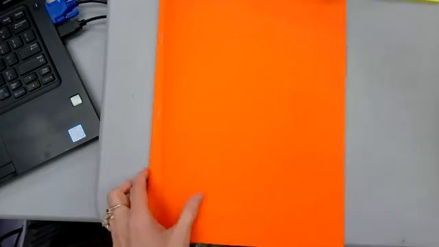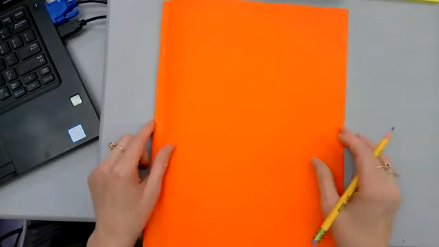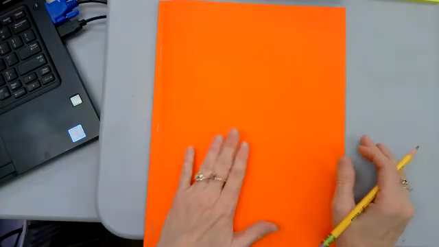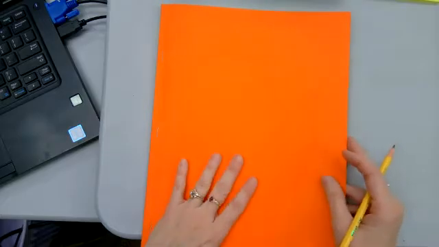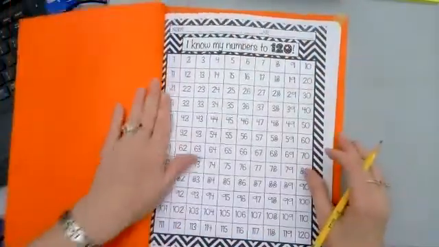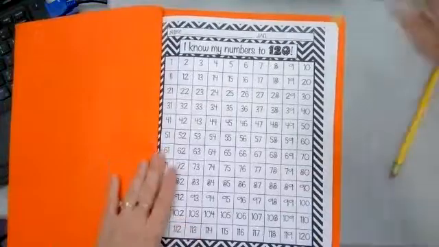Are you ready for today's math lesson? Okay, you're going to need your new math workbook. It's bright orange, as you can see. Okay, class, I want you to open up to your 120 chart.